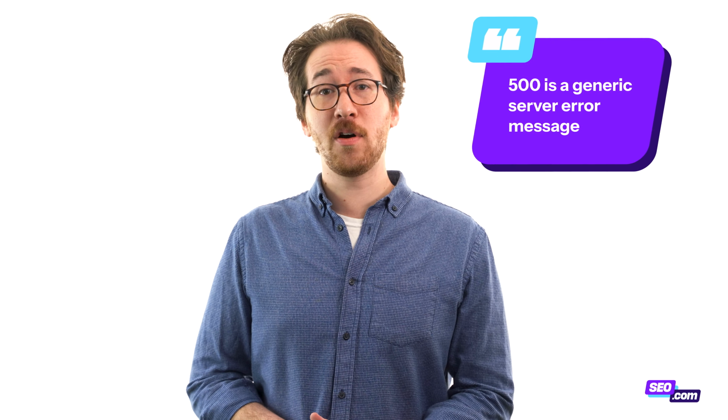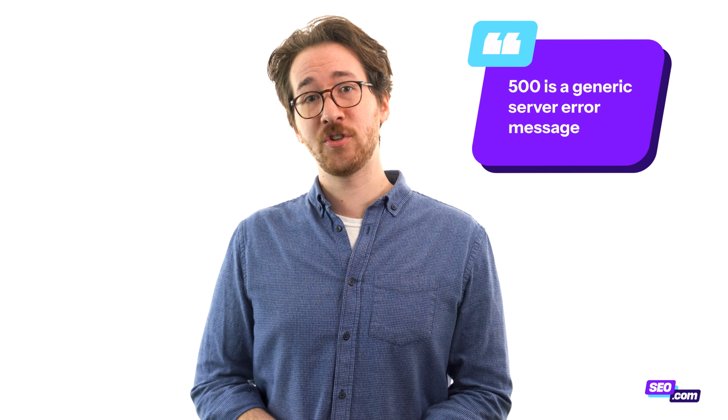And lastly, a 500 error is a generic server error message that means something went wrong. You don't know exactly what happened, but you do know that the server had a problem responding to the request. You may see HTTP status codes outside of those I just mentioned, so definitely do some research if a number you're not familiar with pops up.